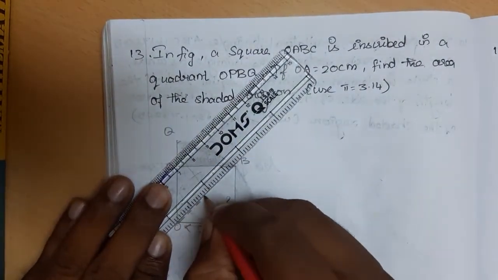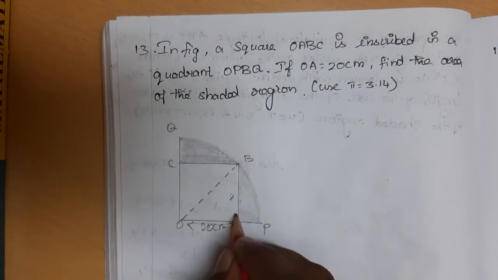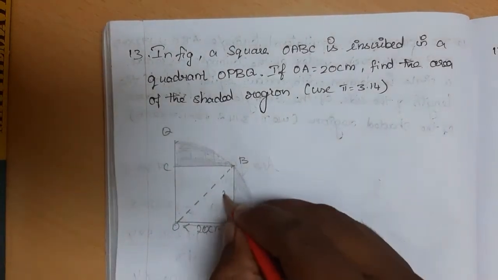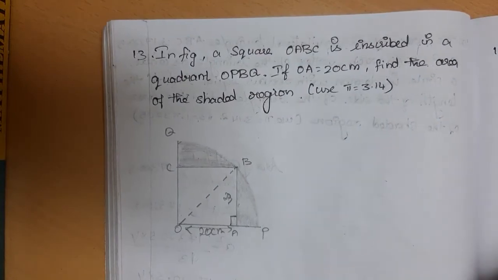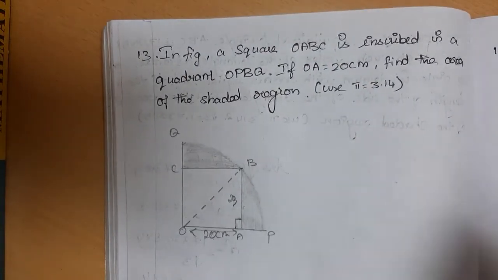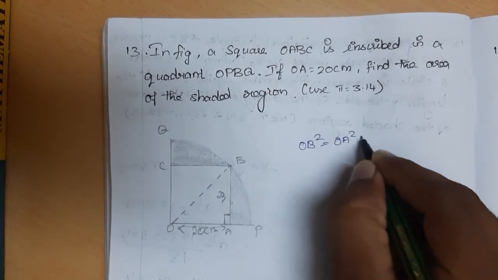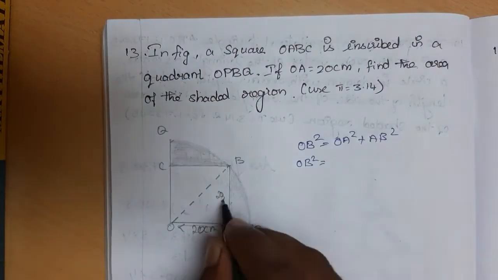The diagonal of the square is also a radius, since it touches the circumference, and we know that the sides are perpendicular. This is 20 centimeters and this will also be 20. So we can use the Pythagoras theorem to find the radius. By Pythagoras theorem, OB square is equal to OA square plus AB square. So OB square is equal to 20 square plus 20 square.